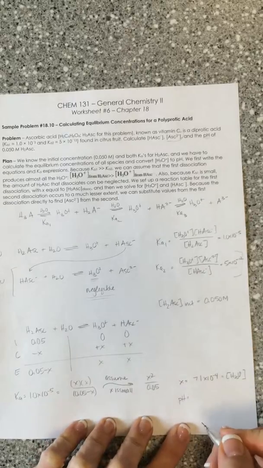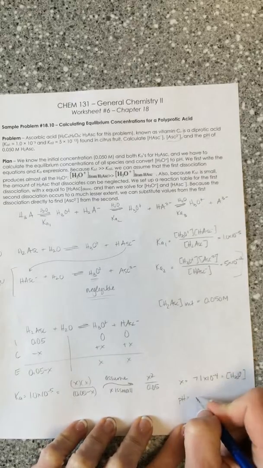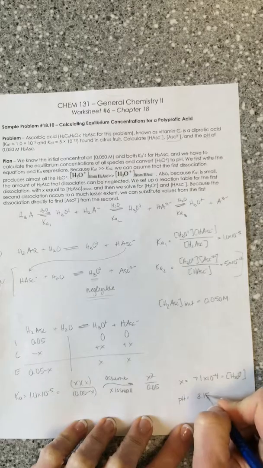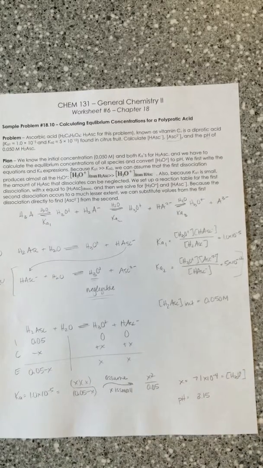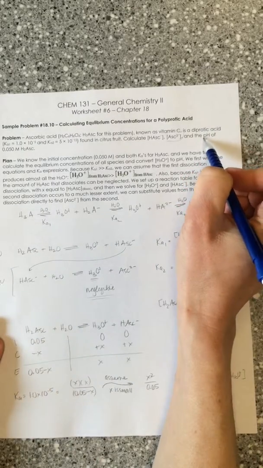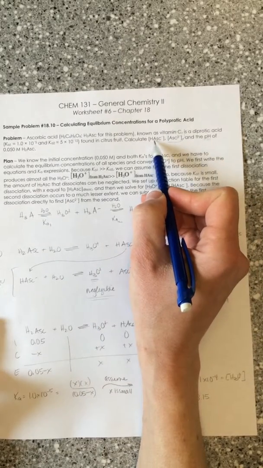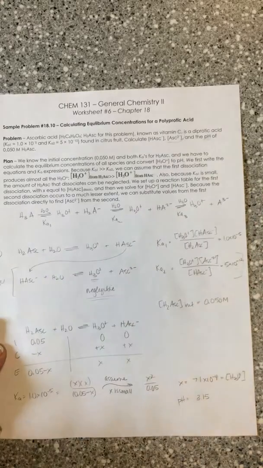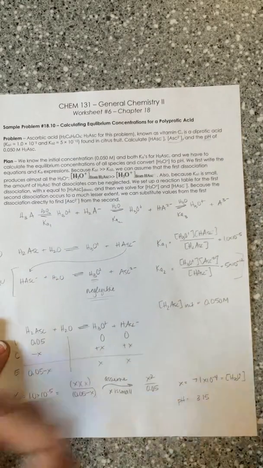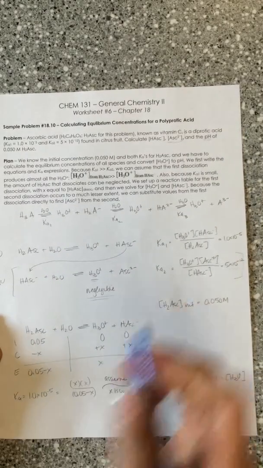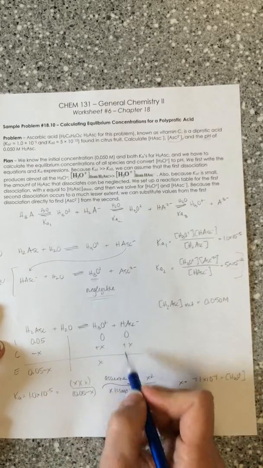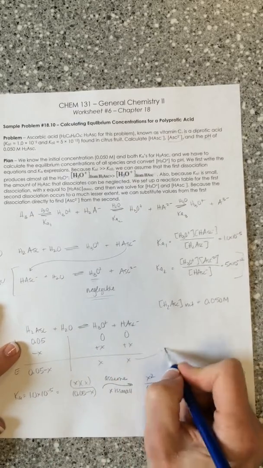So pH being the negative log of that is going to give us pH equal to 3.15. So that answers this part of the question. Okay, what's the pH? But it also asks us what's the HAsc concentration and then the Asc2 minus concentration. And so for that, well, we actually already know the HAsc concentration.